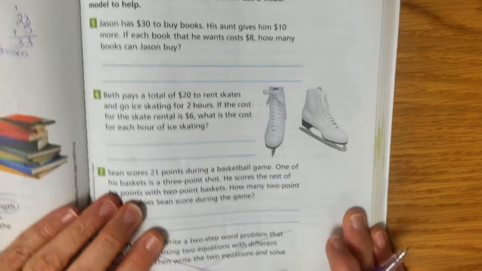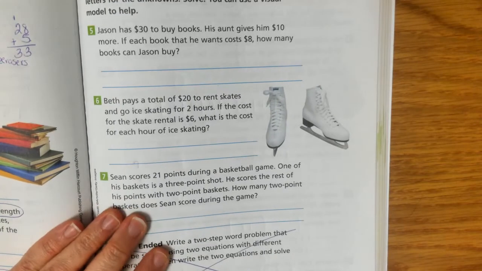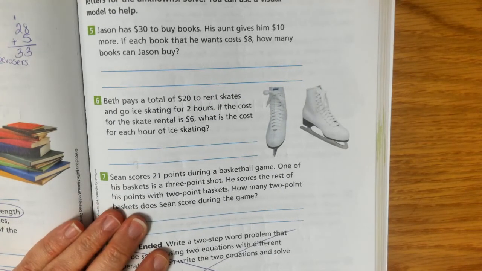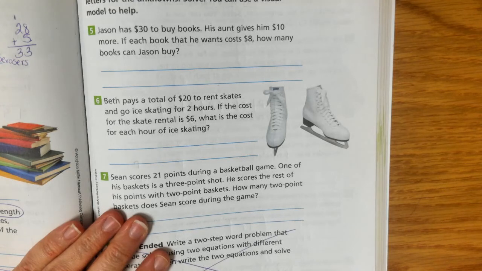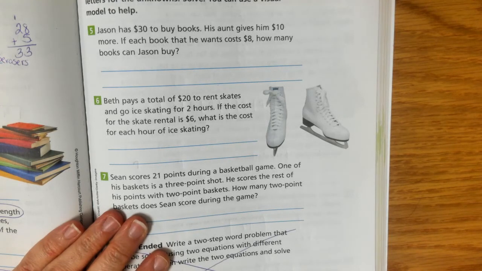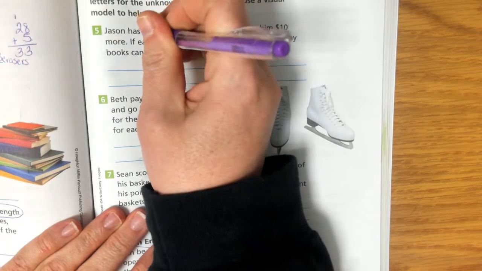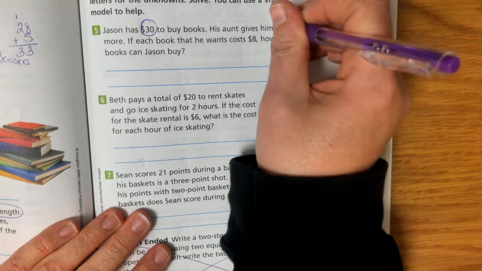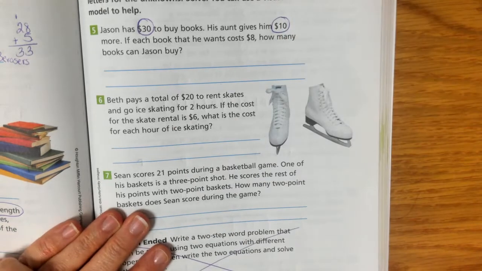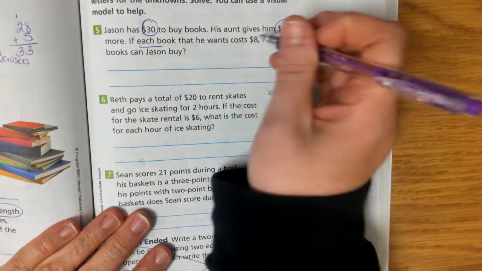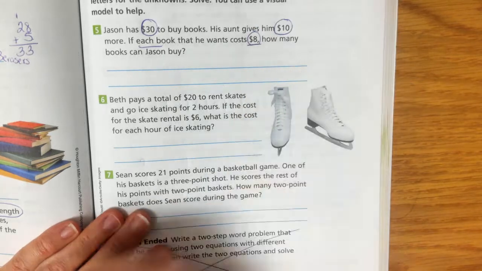Alrighty, number 5. Jason has $30 to buy books. His aunt gives him $10 more. If each book that he wants costs $8, how many books can Jason buy? Well, Jason starts with $30. Then his aunt gives him $10. And each book is $8.